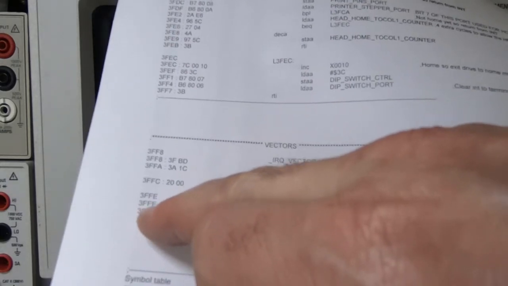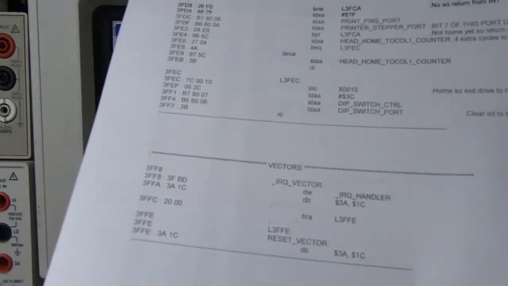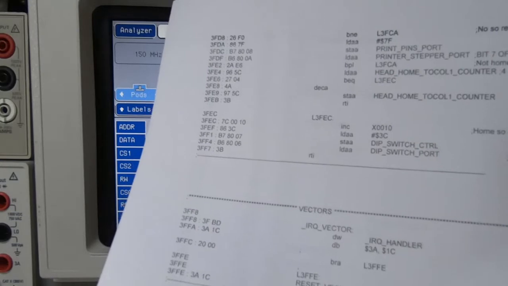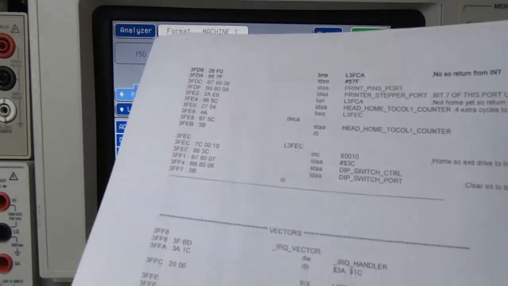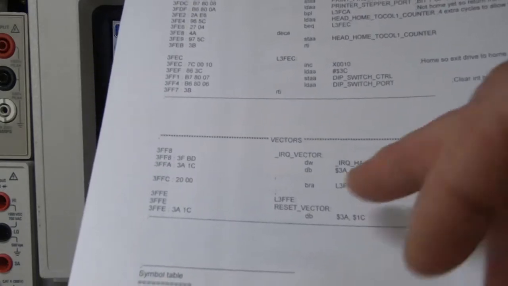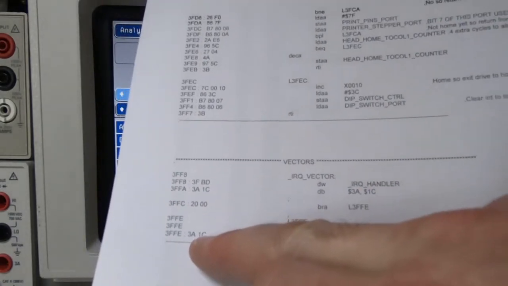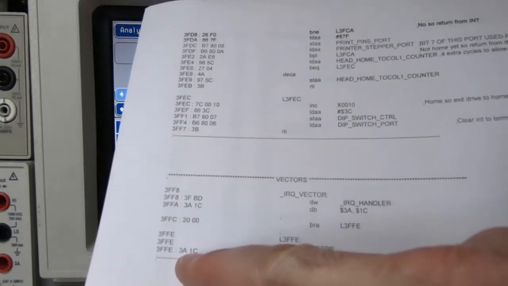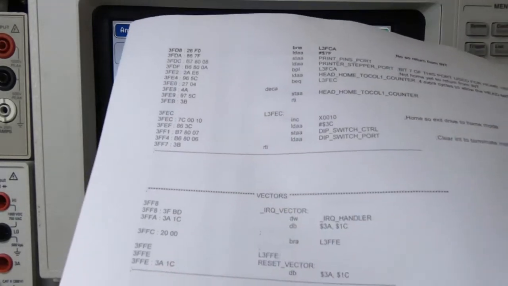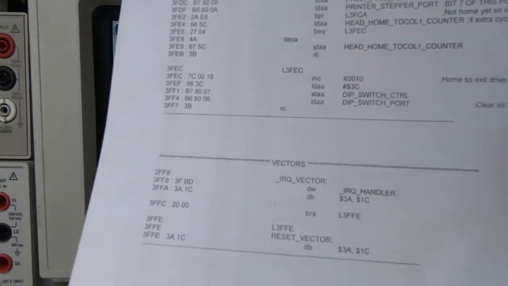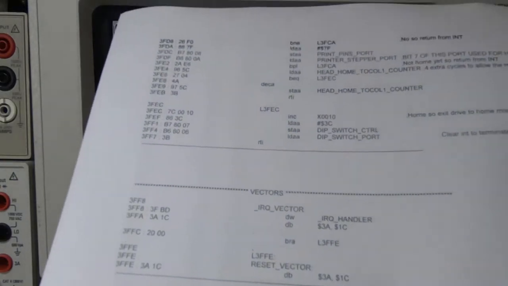Now, we can't actually capture 3FFE because the analyzer needs 2 clock edges to capture any data. But if we look at the decompiler, we can see that it's saying that the reset vector will jump to 3A1C. That's typically how the reset vector table works.